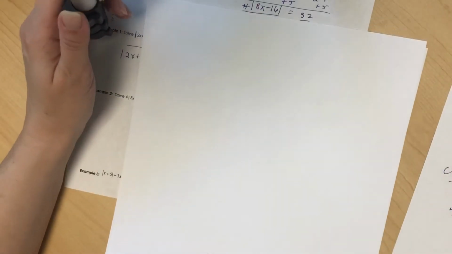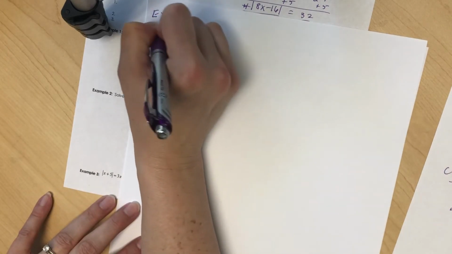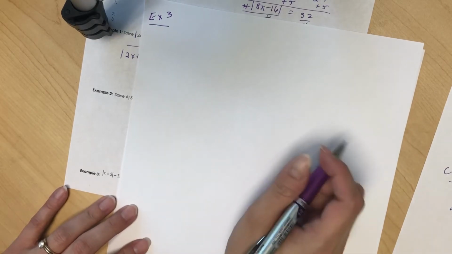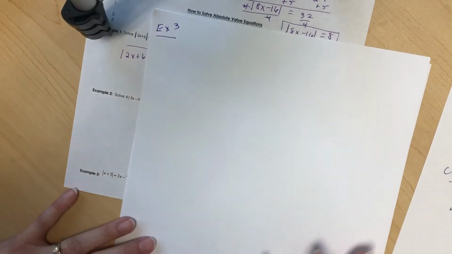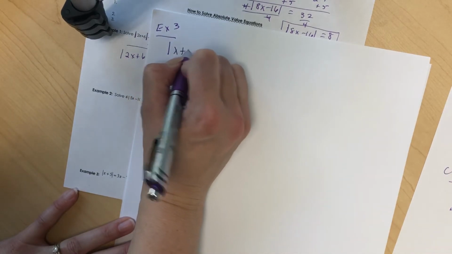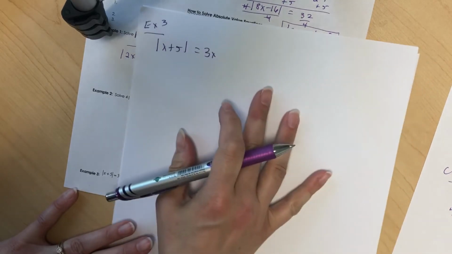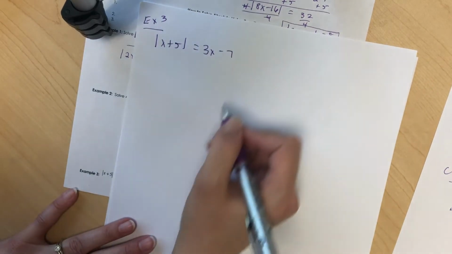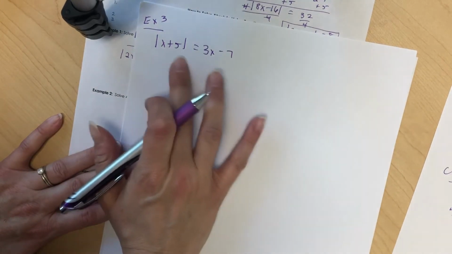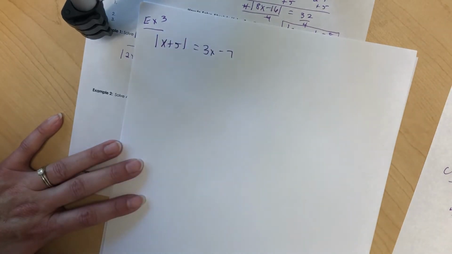Example 3, we have the absolute value of x plus 5 equals 3x minus 7. So this time I already have the absolute value isolated, so I've already got step 1. I don't have to worry about step 1.